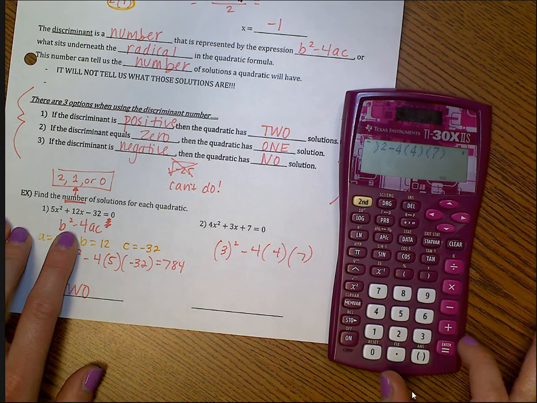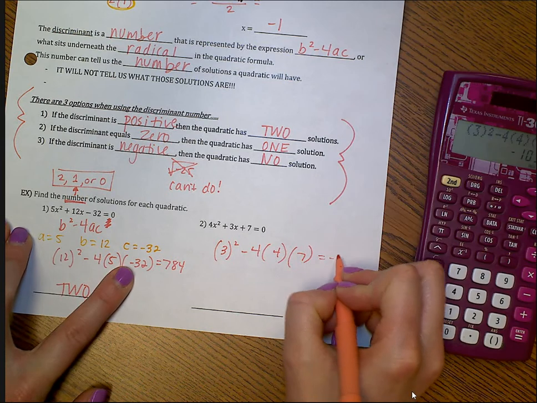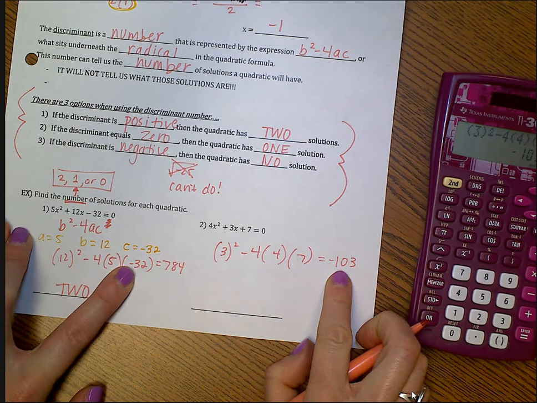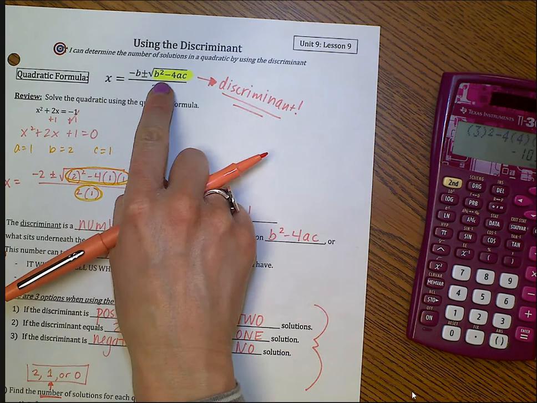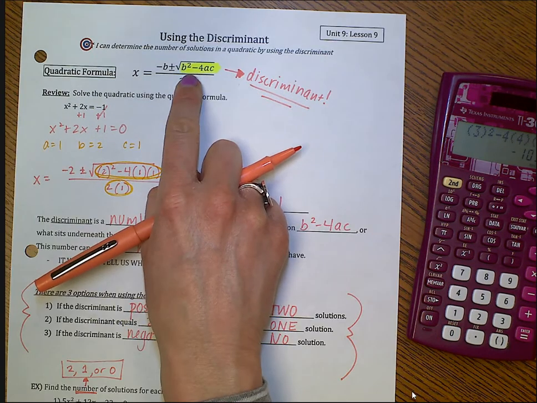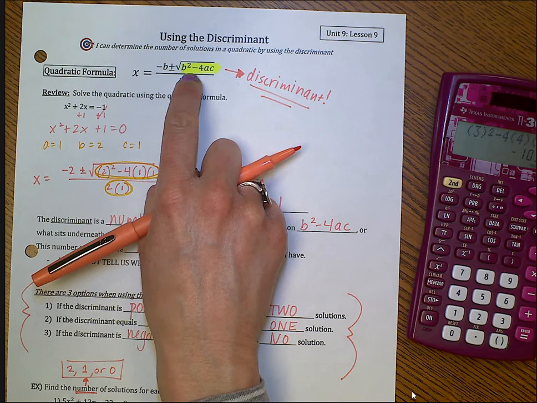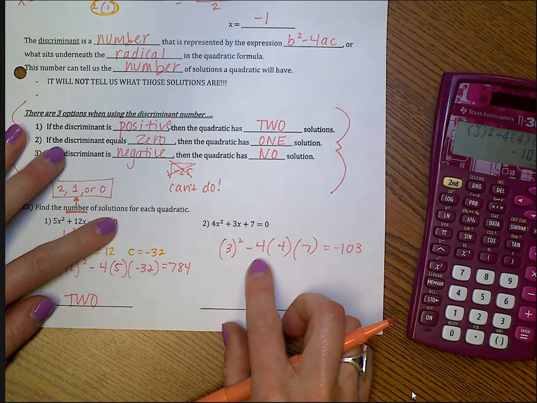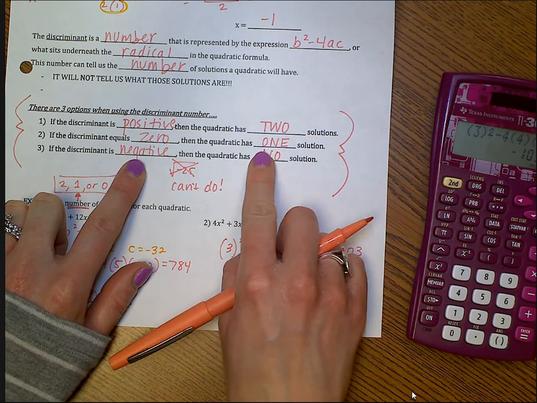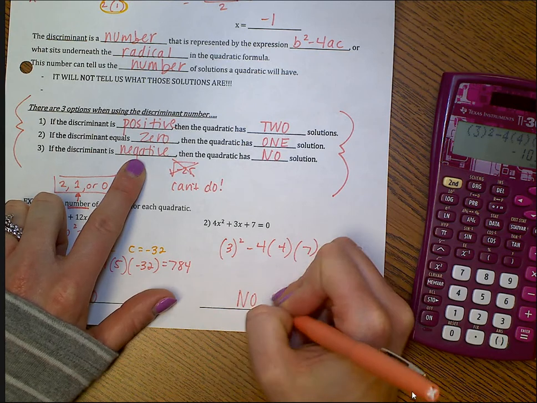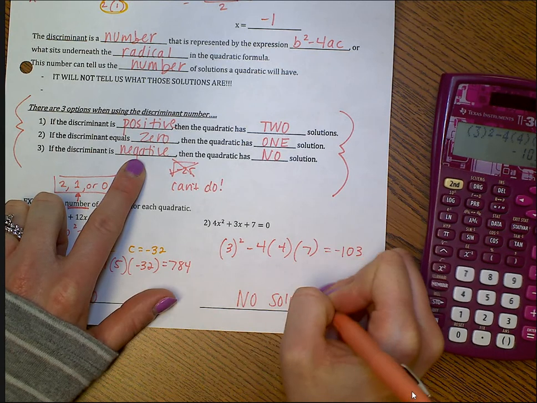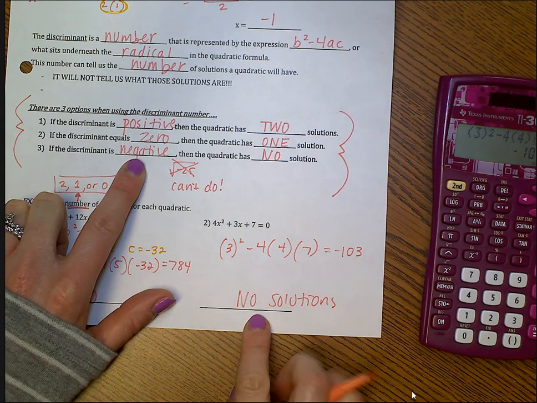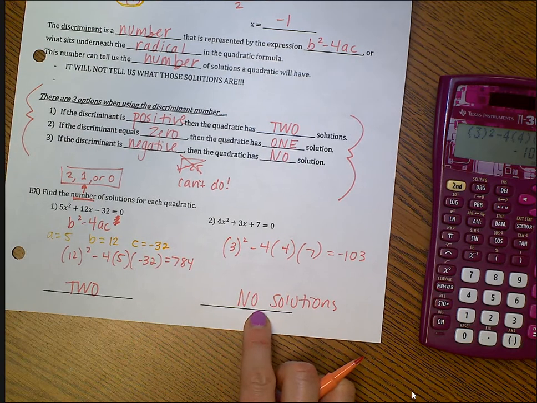And I get negative 103. Okay, again, think about it. Negative 103 would sit underneath the radical in the quadratic formula. When you go to square root that, you cannot take the square root of a negative. So if the discriminant is a negative number, there's no solution. So you could just say 0 answers, you can write no solutions. Means the same thing.